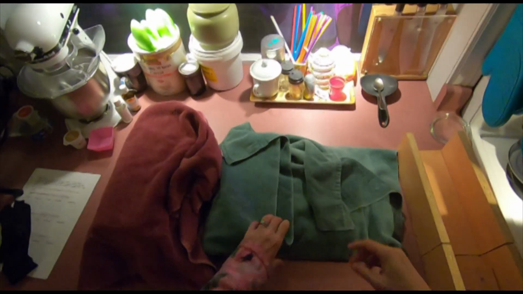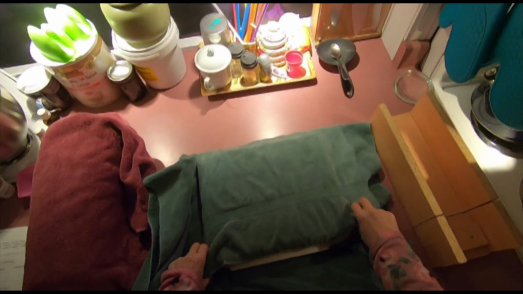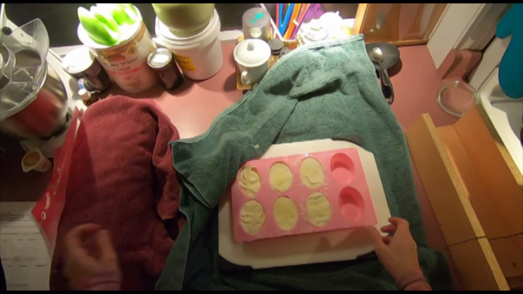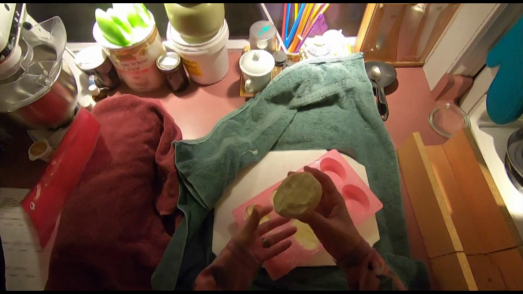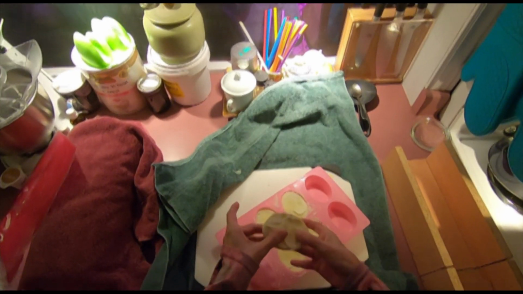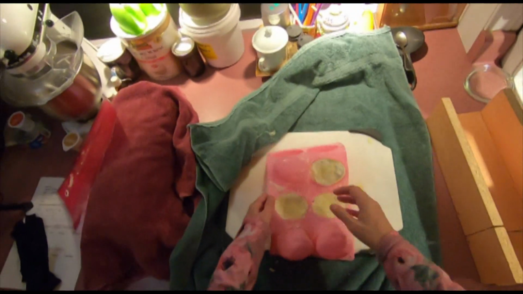So here we go. Here is our soap that we made the other day. It was actually the day before yesterday. I let it sit for 2 days. I checked it yesterday and it was still quite soft. It's still quite soft, so it's going to need to sit for a nice long time. I'm going to grab a piece of parchment to put down there. Anyway, here is our lovely soap.